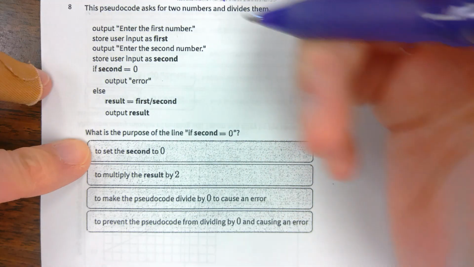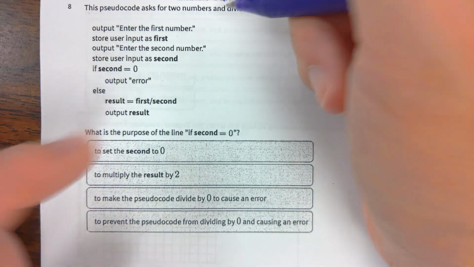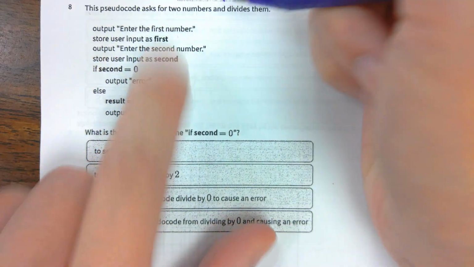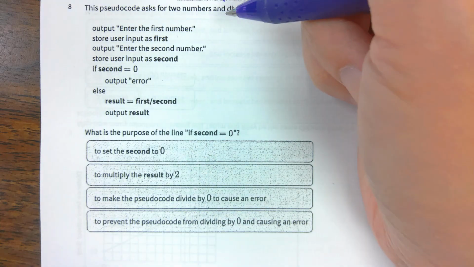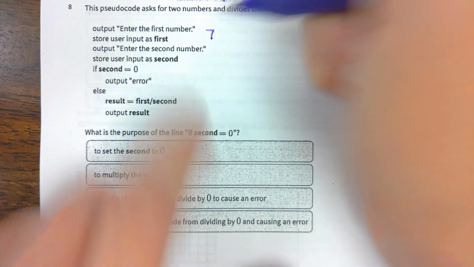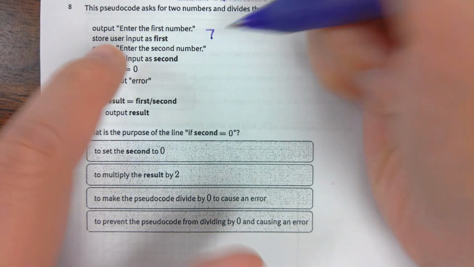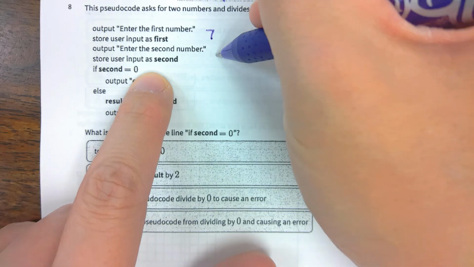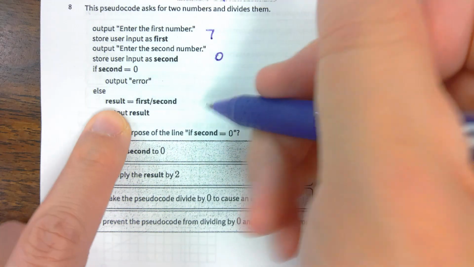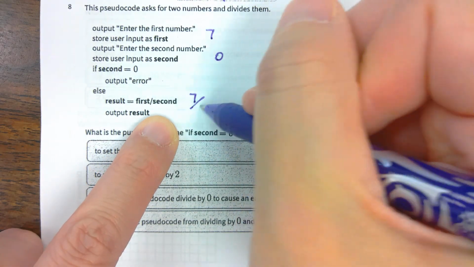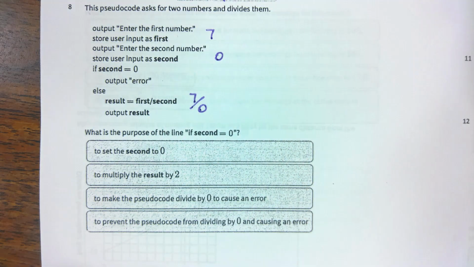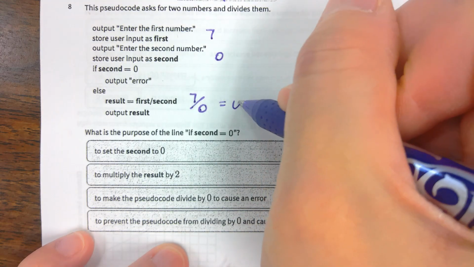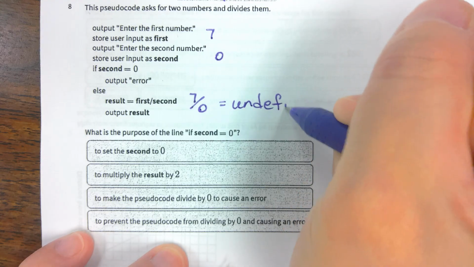Okay, so if you want, give it some random numbers to test it out. So Uveen, what's your favorite number? Sorry? 7? Alright, so let's say the first number she chose is 7. And then the second number, let's say 0. So when you divide it, what's 7 divided by 0? And you can use a calculator. Undefined. So not 0, but you get undefined. You get an error.